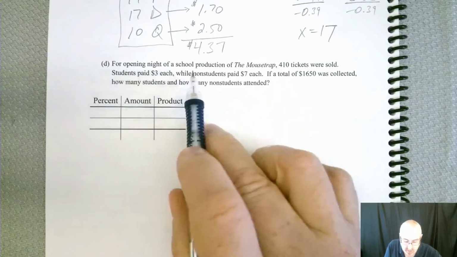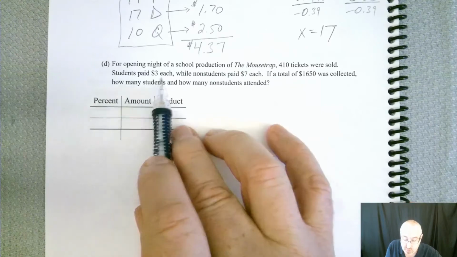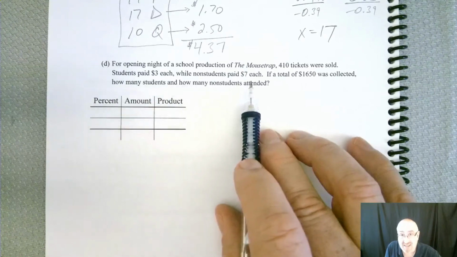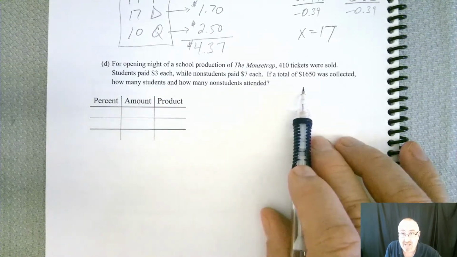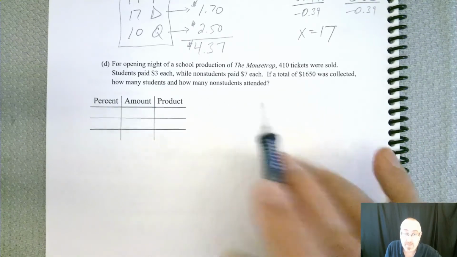So for opening night of a school production of The Mousetrap, 410 tickets were sold. Students paid $3 each, while non-students paid $7 each. If a total of $1,650 was collected, how many students and how many non-students attended?